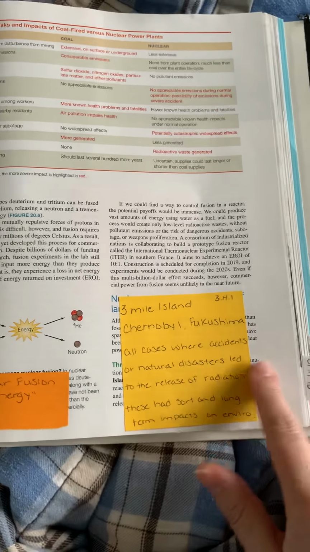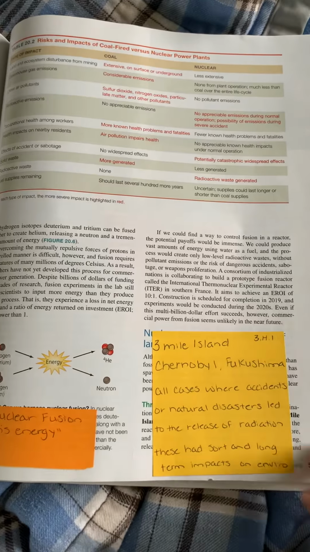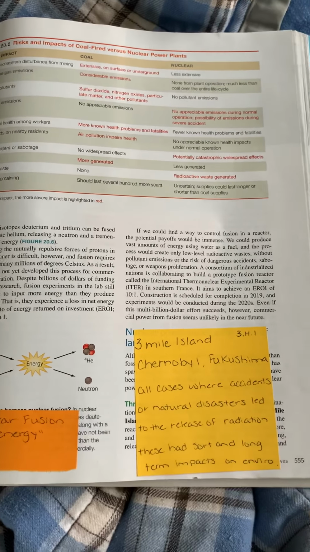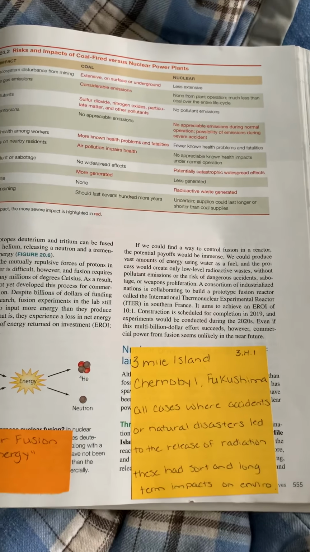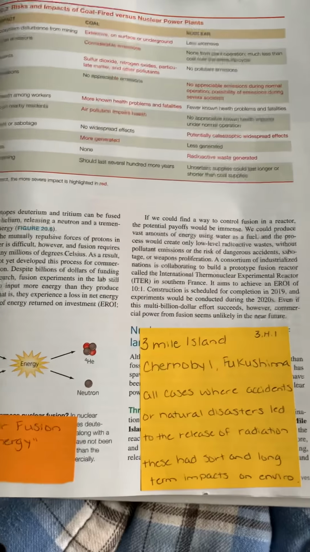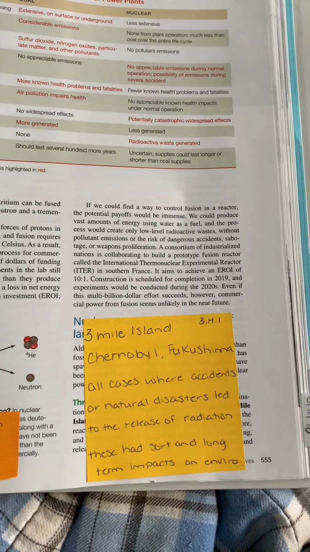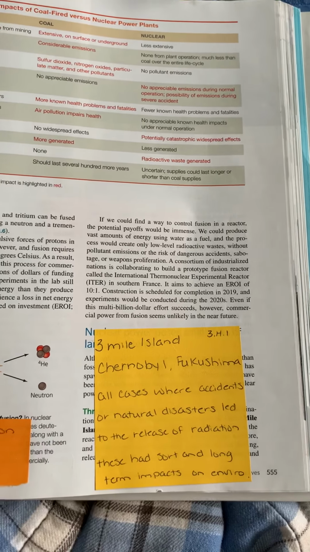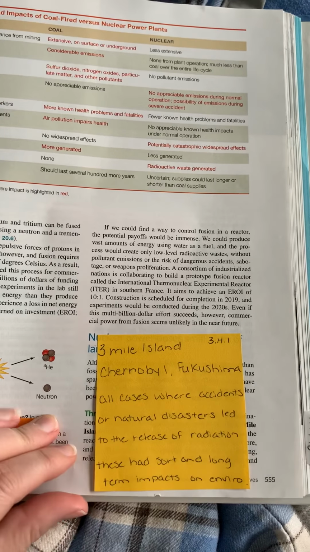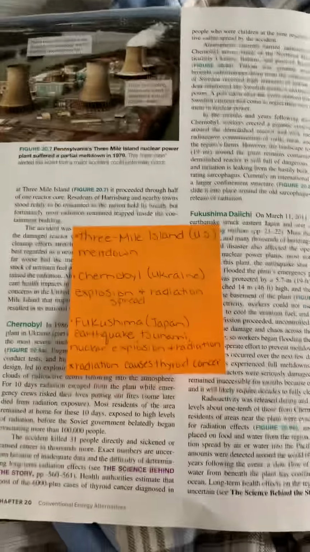Some of the big things that you should know as well are some of the biggest nuclear problems that we've had in the last centuries. So we have Three Mile Island, we have Chernobyl, Fukushima. All these cases were accidents or natural disasters that led to the release of radiation. And you should know a little bit about what's going on short and long term with those impacts as we go through things. So I'm just going to highlight this one over here.